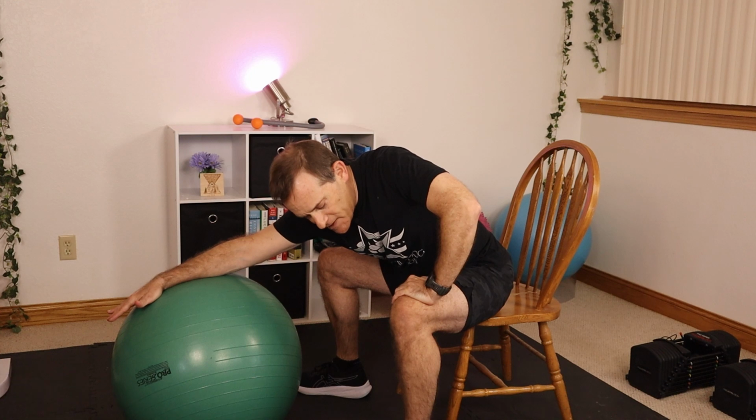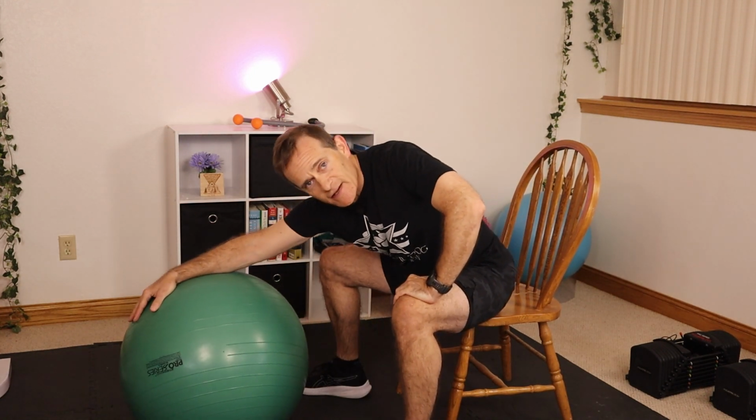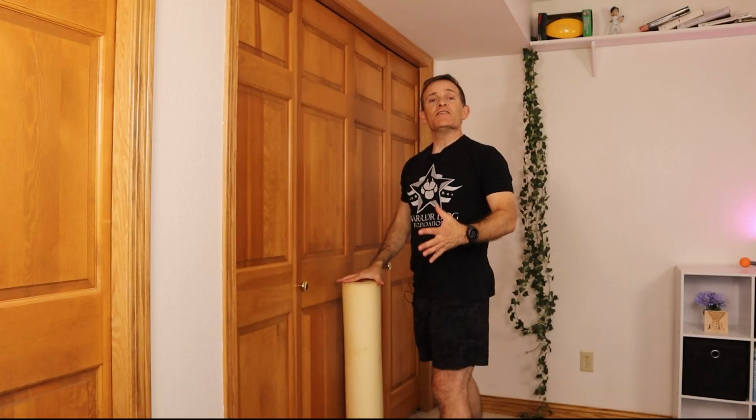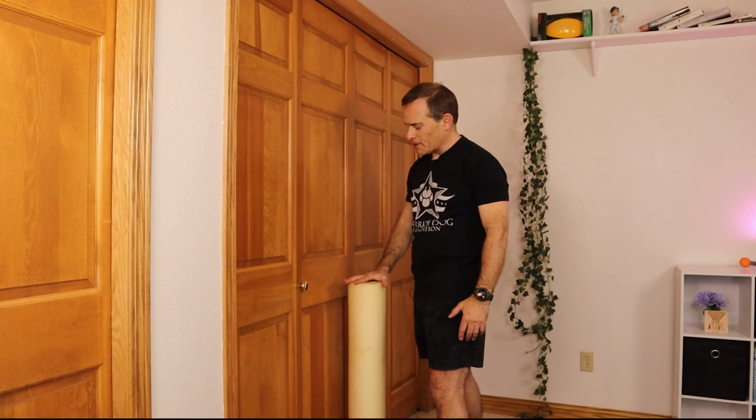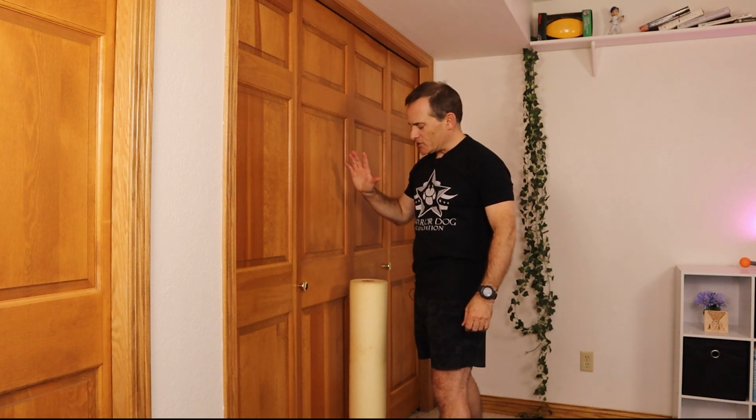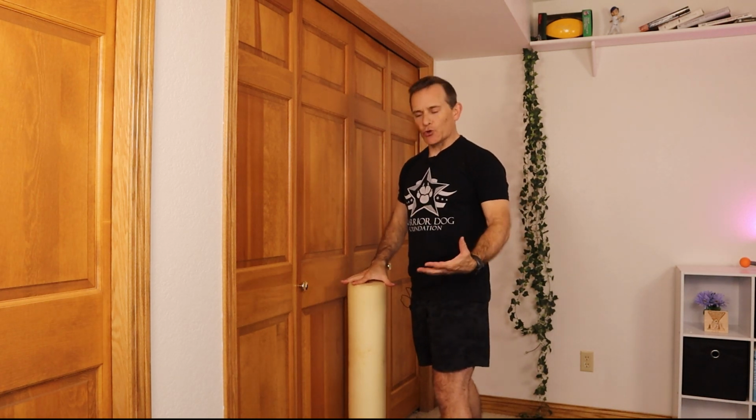I'm going to hold that for a couple of seconds, come back, and just go back and forth about 10 times. In this next exercise, we're going to use our foam roller to help us stretch into an overhead reach and to help work some important shoulder blade muscles.